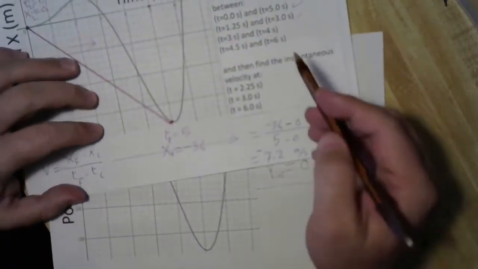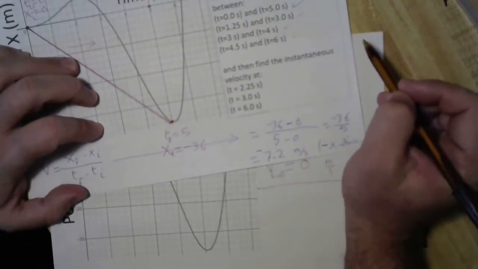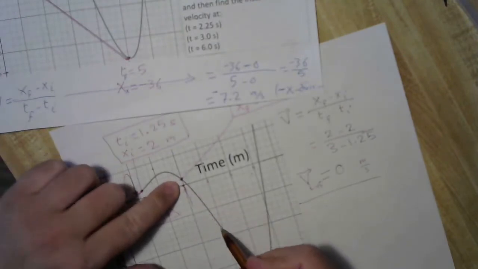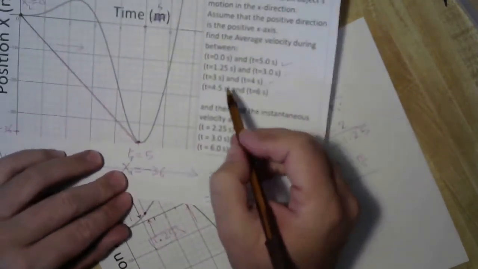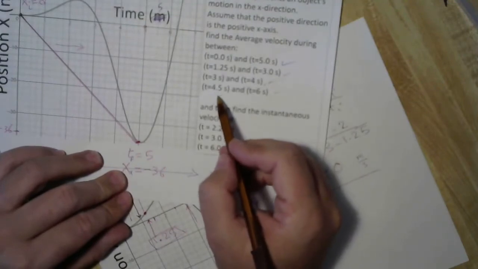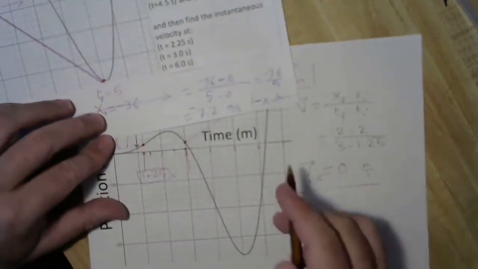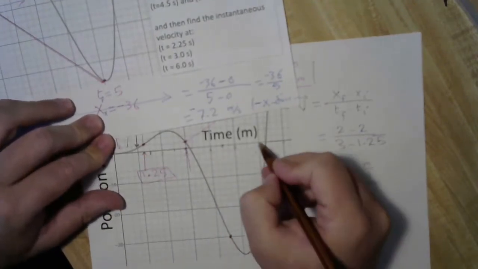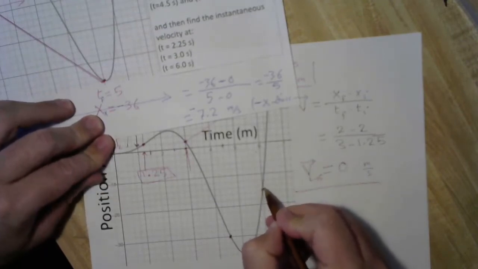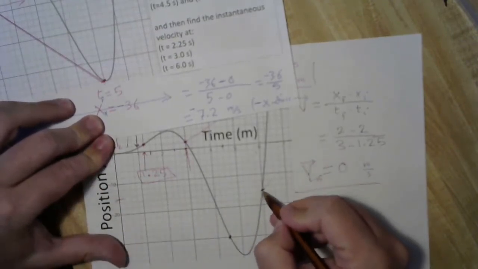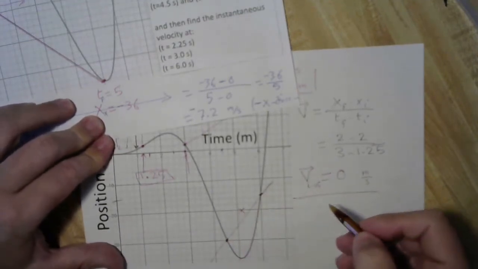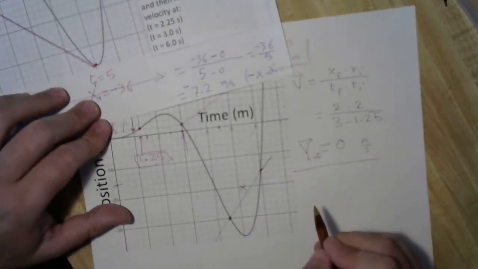You can find the velocity for these 2 points. One of them is between 3 and 4. You will see that the velocity is negative. The next one is between 4 and a half seconds and 6 seconds. This is 4.5. This is the point. You can approximate it. And 6, this is the point. You will find that the slope in this way will be a positive slope and the velocity will be in the positive direction.